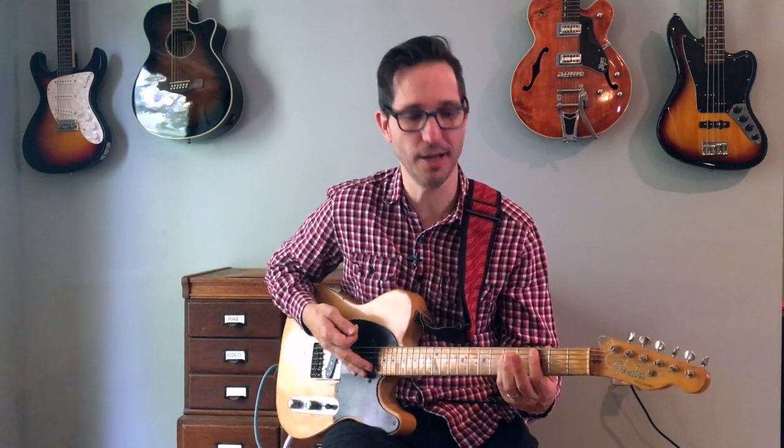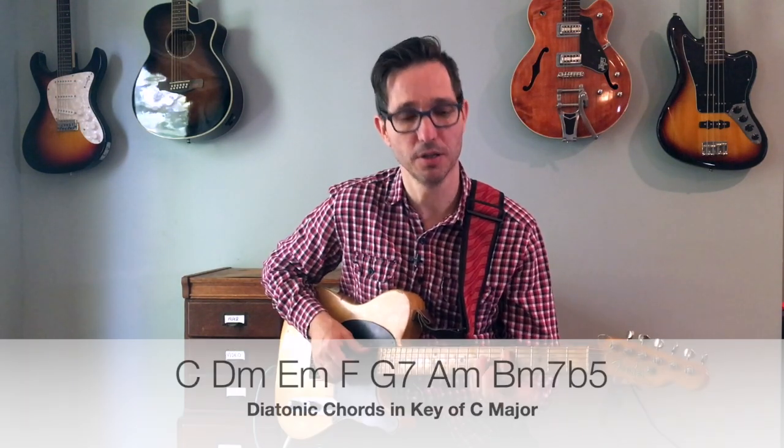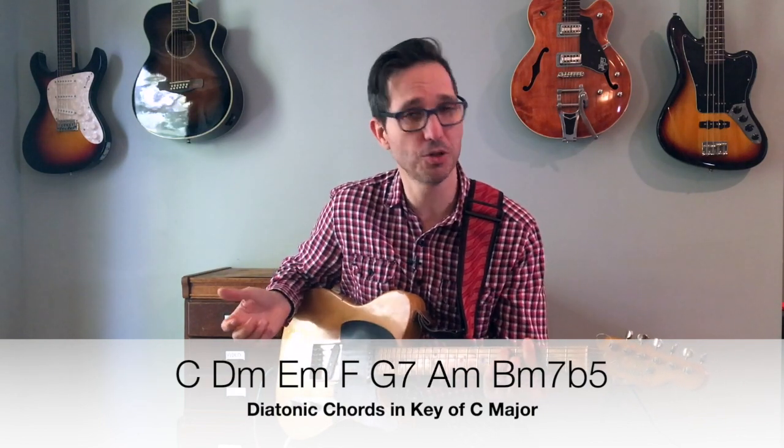So if we're in the key of C, which is the people's key because there are no sharps or flats, we have C major, D minor, E minor, F major, G major or G7, A minor, B7, B minor 7 flat 5 or diminished, half diminished, and then back to C. Now the diminished and half diminished is a rabbit hole that we'll go down another time. We can call it diminished for now.